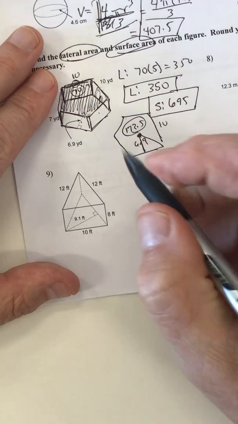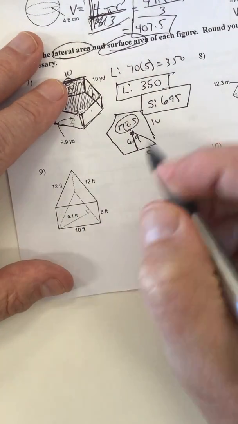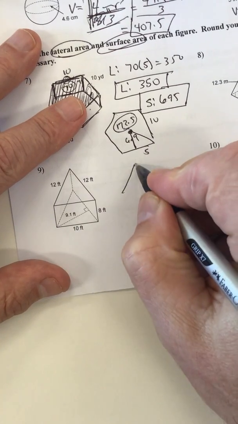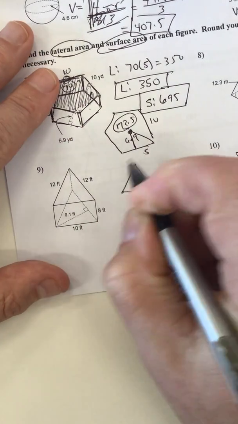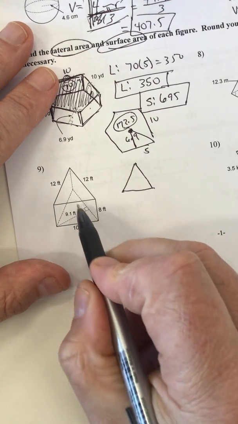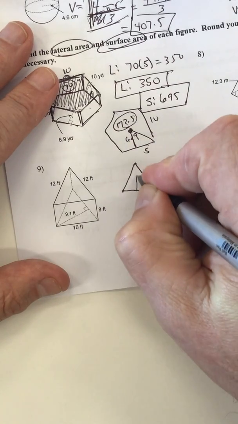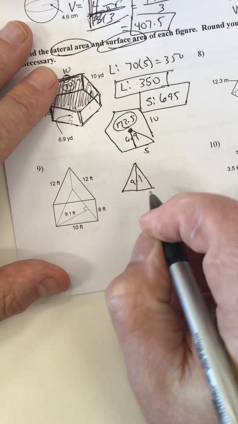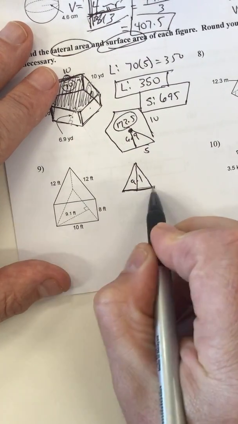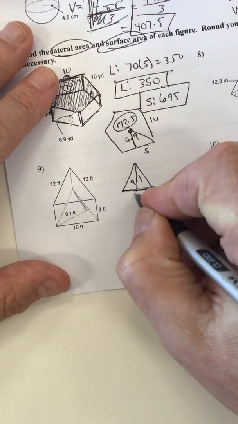Okay, I need the sides of this one. How about I find the lids first before I do the sides. So I think I'm going to look at this one that's down here, because they're giving us the straight up and down height of 9.1. So they're giving us this as 9.1. If I can just figure out how long that is. So I need to know how long that is. Well, that looks like it's 12.